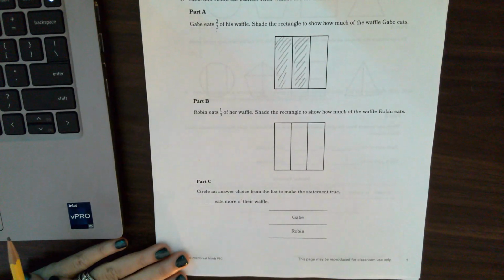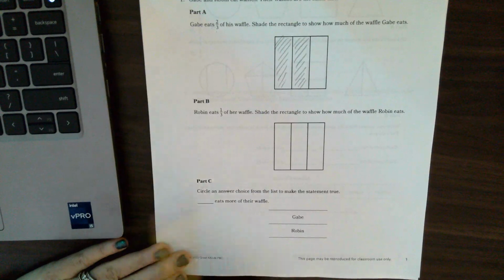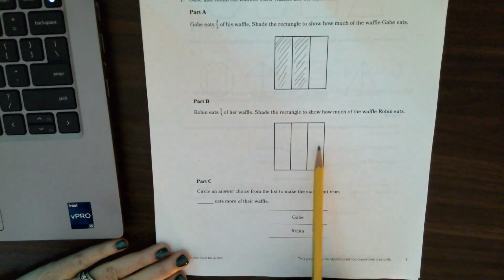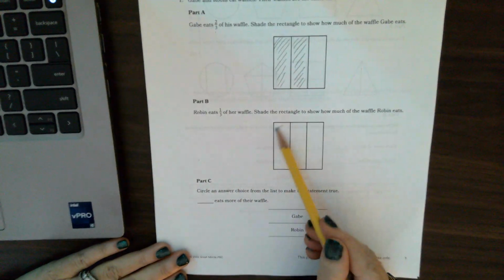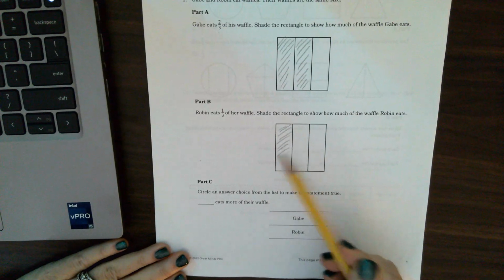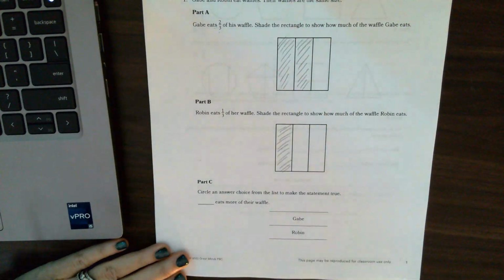Part B, Robin eats 1/3 of her waffle. Shade the rectangle to show how much of the waffle Robin eats. So again, she also has sliced hers into 3 pieces, but she only eats one of those pieces, 1/3. So we're going to shade that.